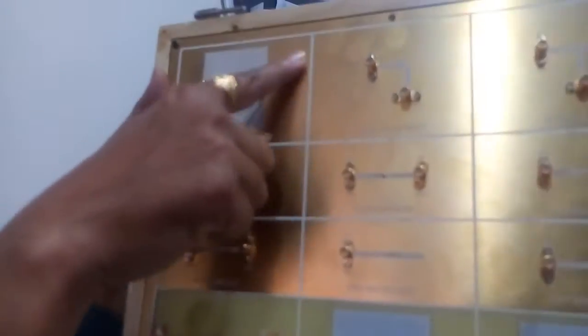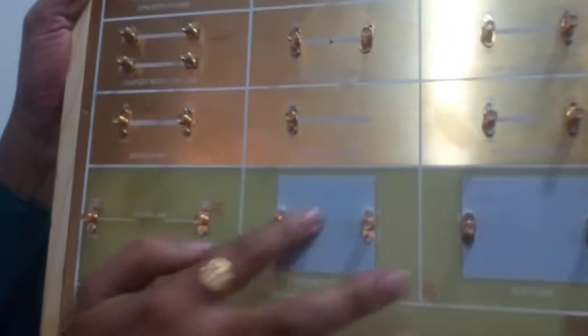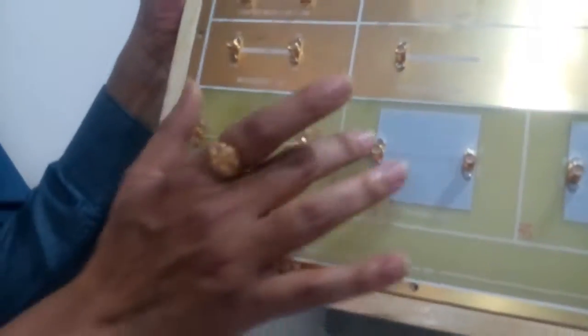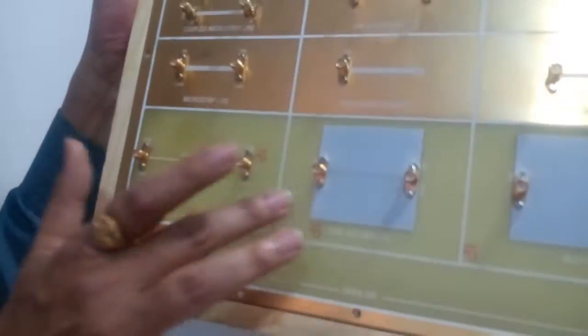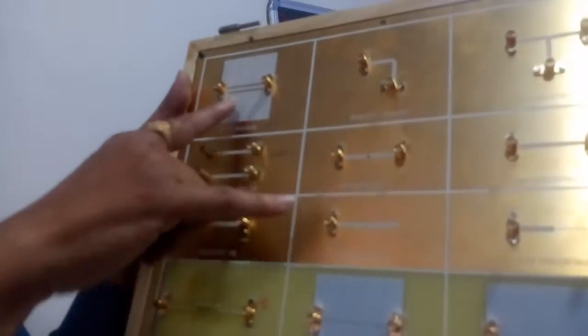So see this difference: here it is entirely metal, and here there is no metal, or here also no metal, only this white indent is there. If you put any multimeter, you are not getting any continuity tone over this area because this is with no ground. So CPW with ground and without ground are going to be compared in this experiment.